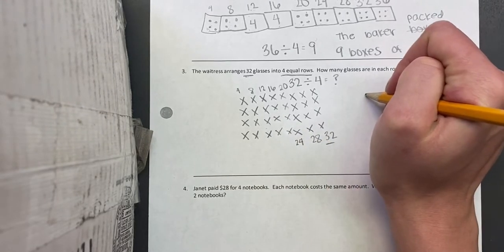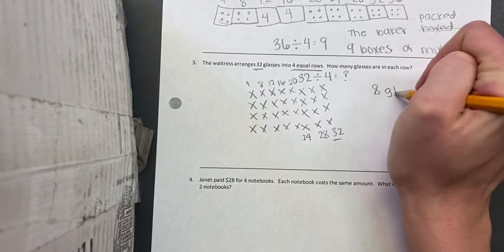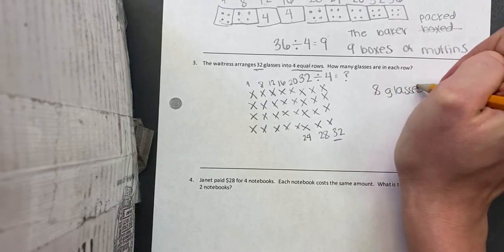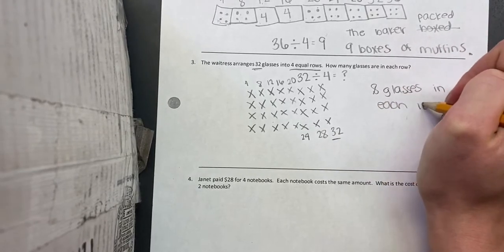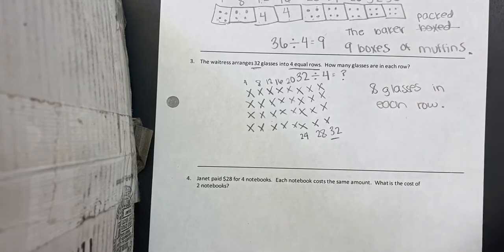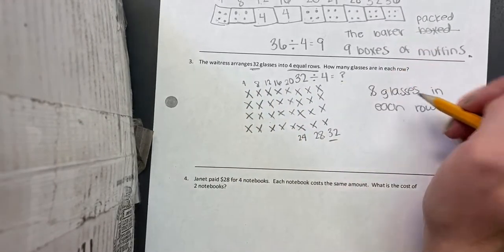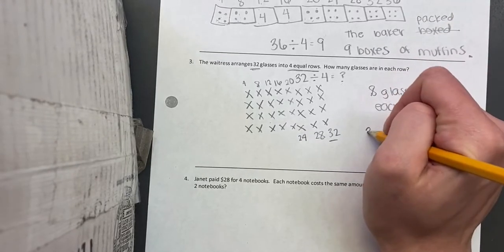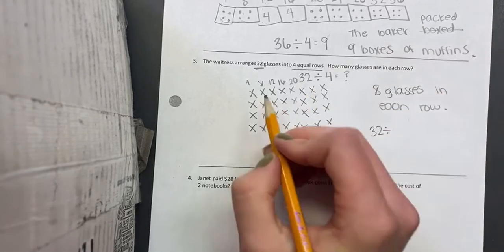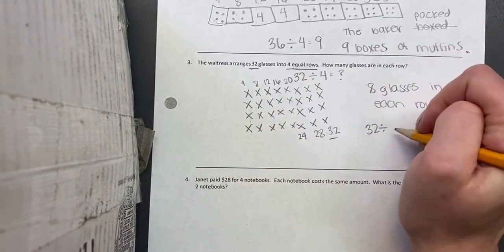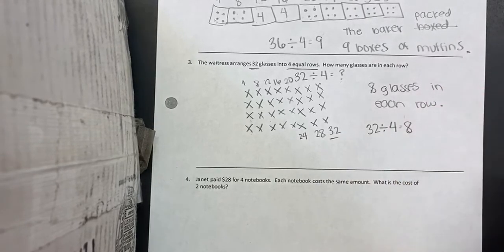So I'm going to write 8 glasses in each row. And now we can finish our division problem up here because we solved our unknown. We figured out our unknown. So I took my 32 total glasses, divided it up into my 4 equal rows. They all have the same amount, which gave me 8 glasses in each row.